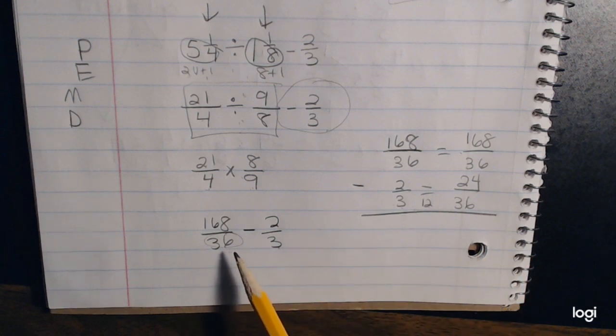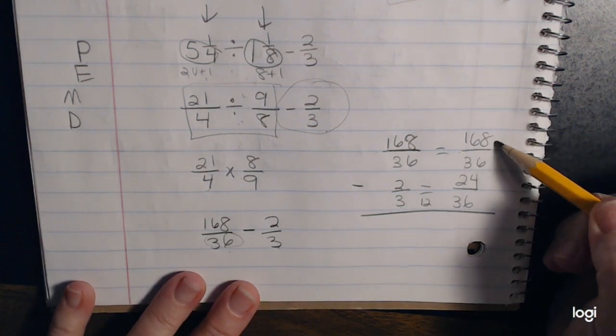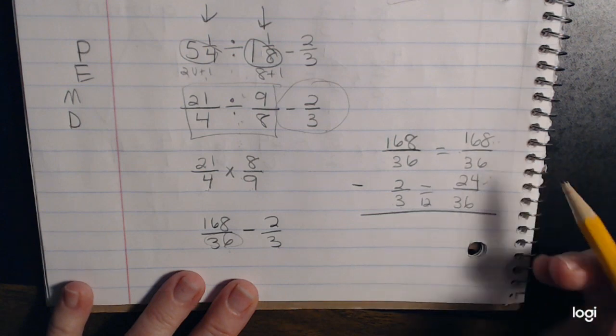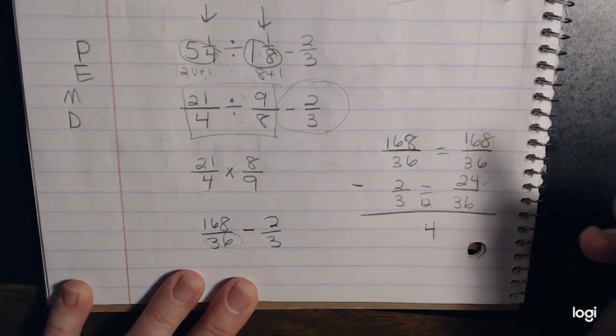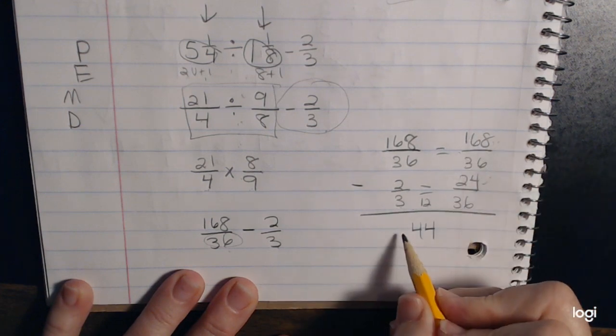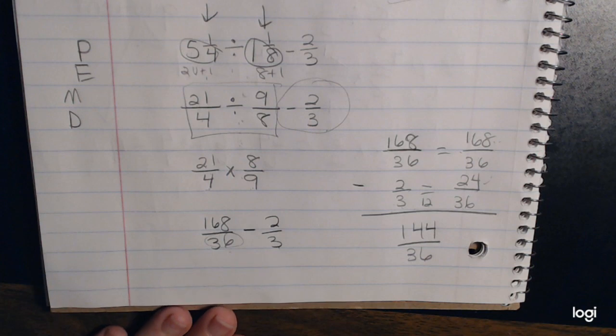Those of you that already simplified here and found your common denominator, let's see if you get the same answer that I get. So I have to do 168 minus 24. Well, 8 minus 4 is 4. 6 minus 2 is 4. And then I have 144 over 36. Oh, that looks pretty large. I think I probably can simplify that.